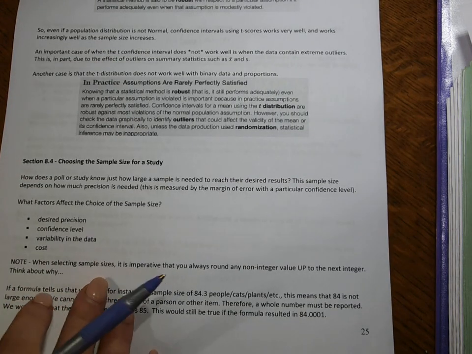Note, when selecting sample size, it's imperative you always round any non-integer value up to the next integer. Let's think about why. If a formula tells us that we need, for instance, a sample size of 84.3 people, cats, dogs, plants, etc., this means that 84 is not large enough. We cannot sample 3/10 of a person, or other item. Therefore, a whole number must be reported. We would say that the sample size needed is 85. This would still be true if the formula resulted in 84.0001. So let's look at several examples of this.